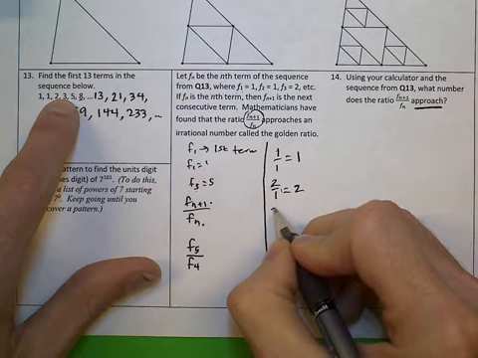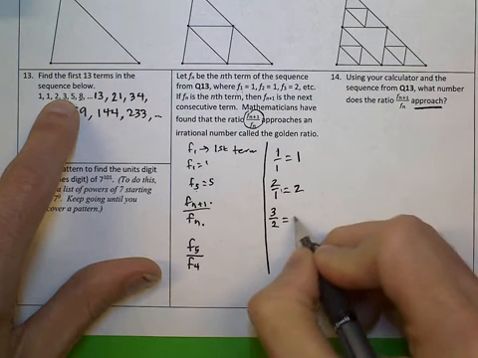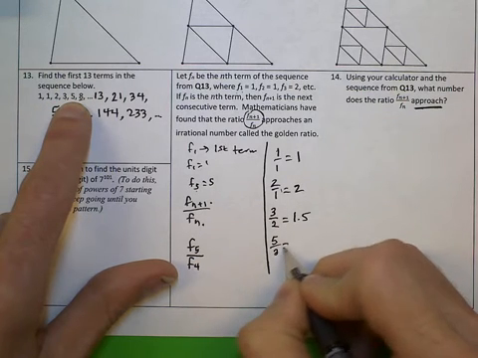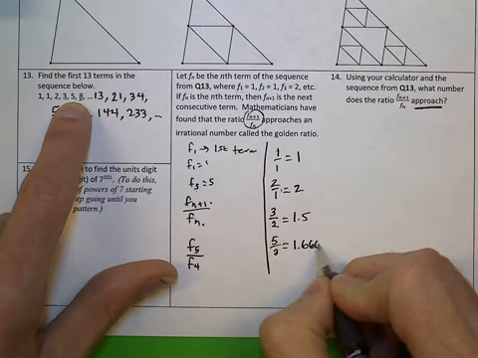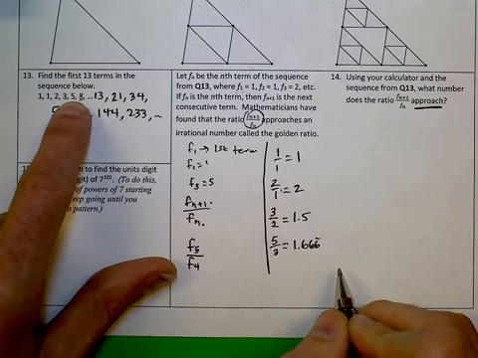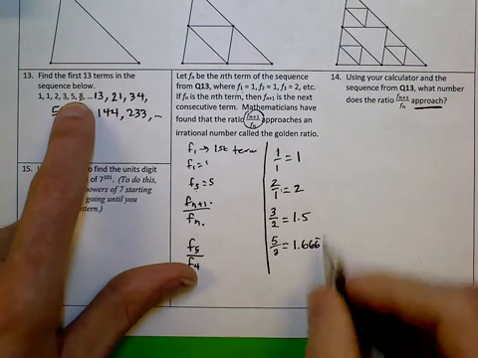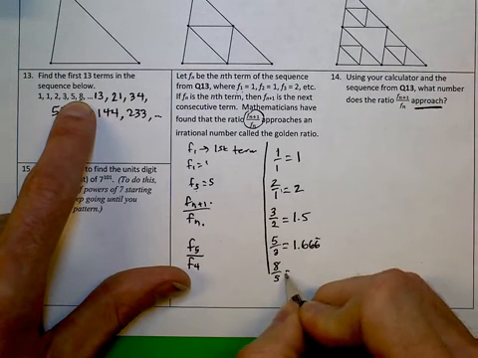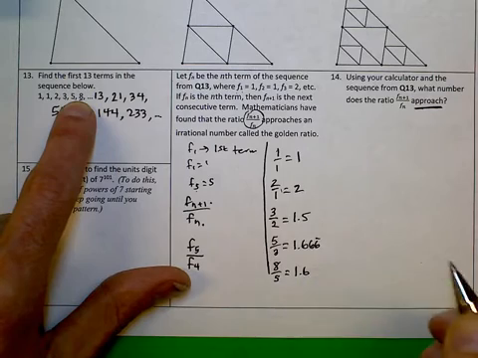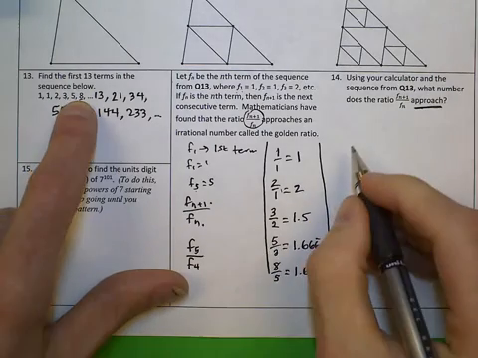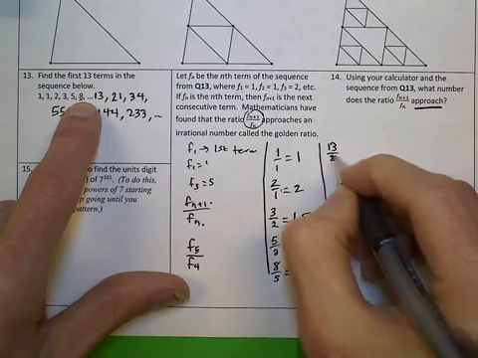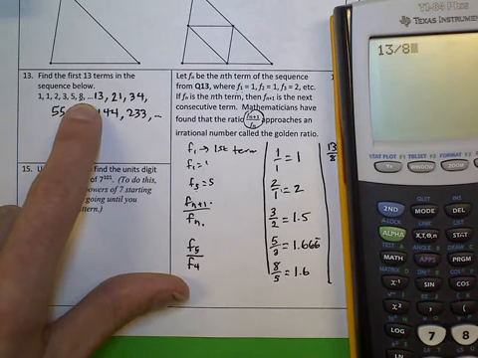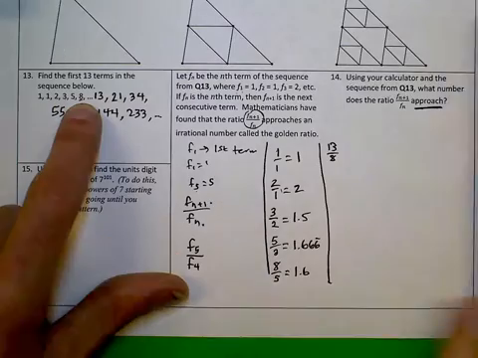Okay. And then 3 over 2, which is 1.5. 5 over 3, 1.66666, whatever, repeating, right? All right. It looks like something might be happening here. Let's keep going here. 8 over 5, which I think is just 1.6. And then 13 over 8, right? So 13 divided by 8, 1.625.